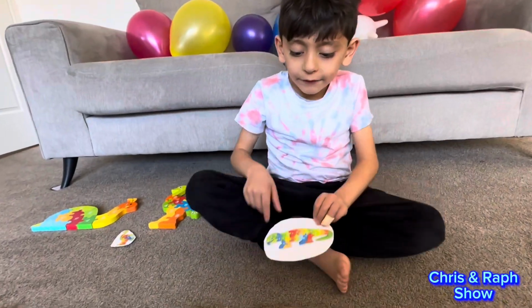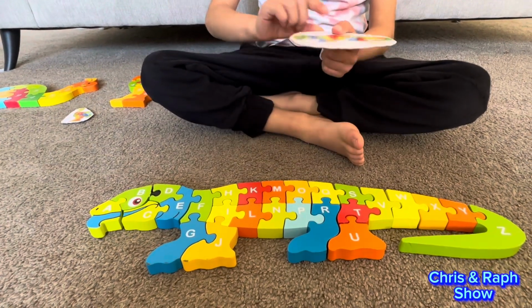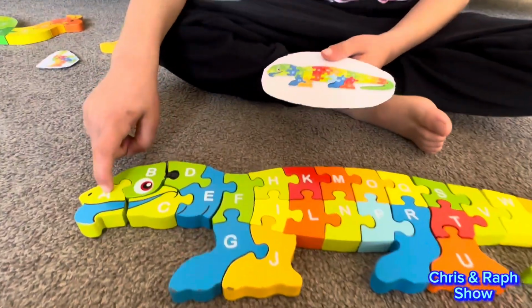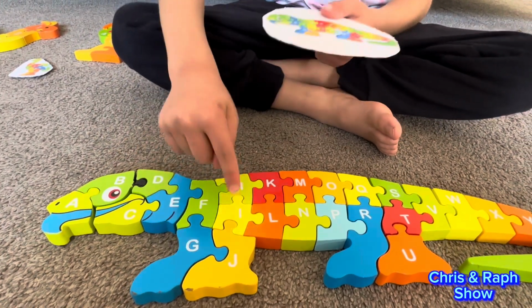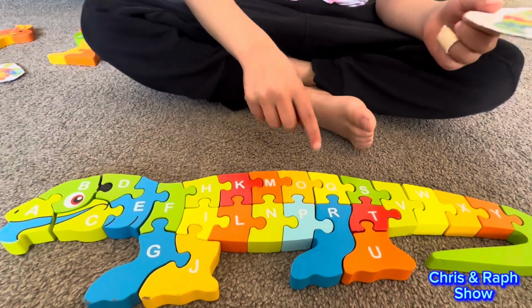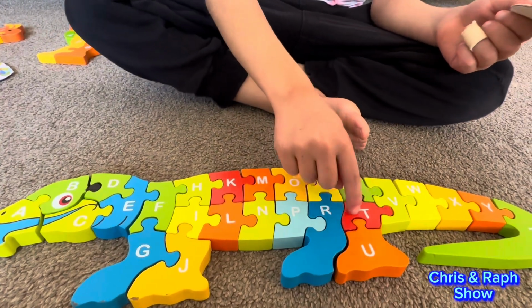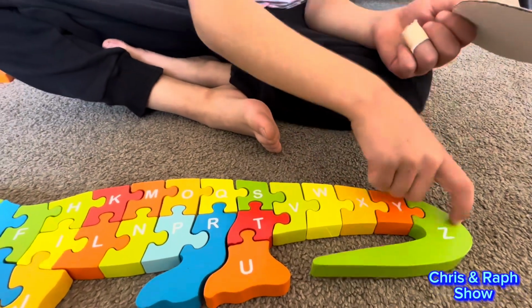The iguana is finished. It looks exactly the same as this. Can you tell us the letters? A, B, C, D, E, F, G. H, I, J, K, L, M, N, O, P. Q, R, S, T, U, V. W, X, Y, and Z.